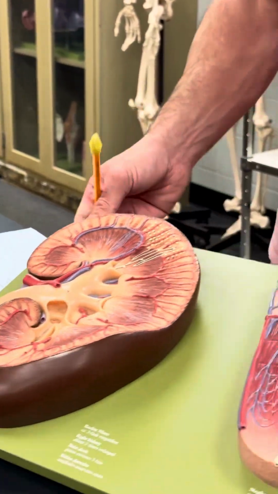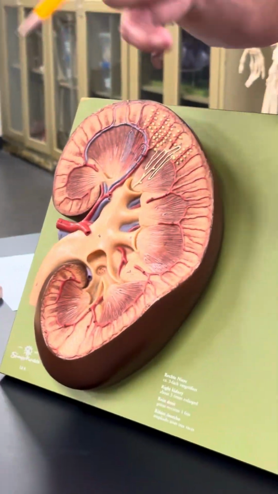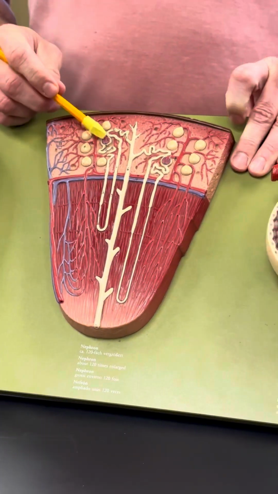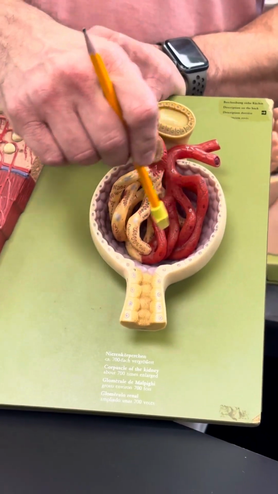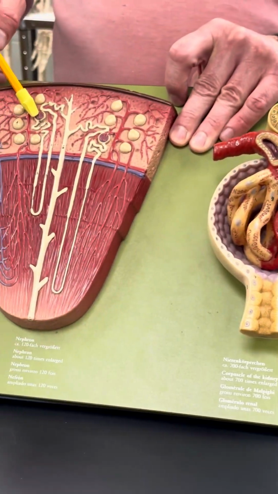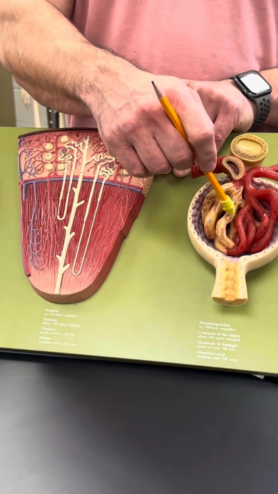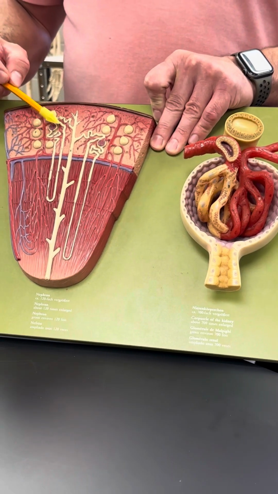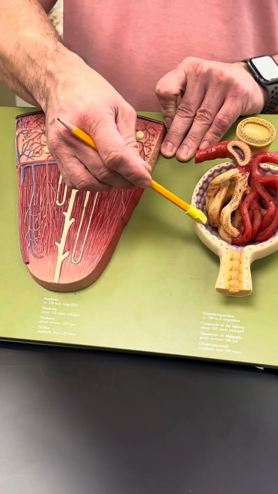If I go over here, I've just taken this section and put it right here. I have this little bitty red thing, which is this right here. This little bitty red thing is the glomerulus. You're seeing it there, but this is a lot better. Surrounding it is that yellow structure, the glomerular capsule, so that's all of this thing right here.